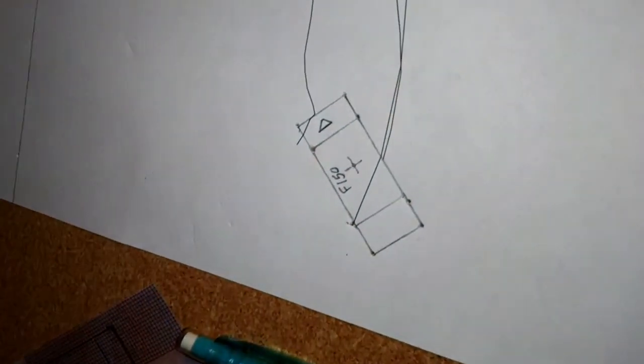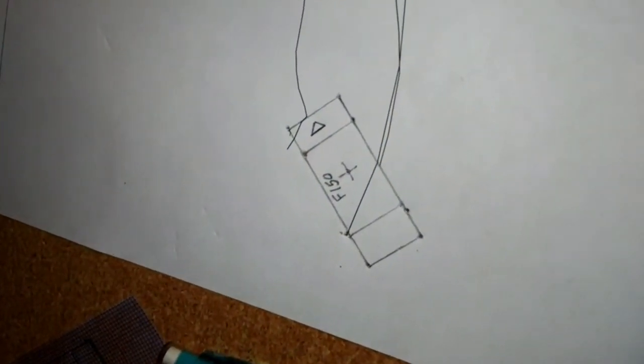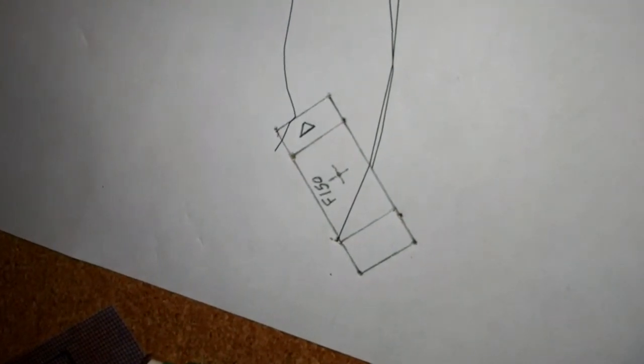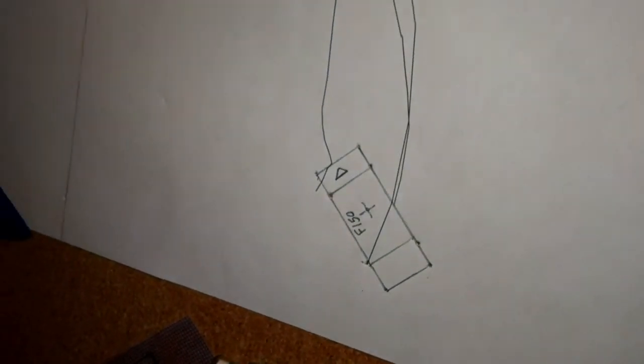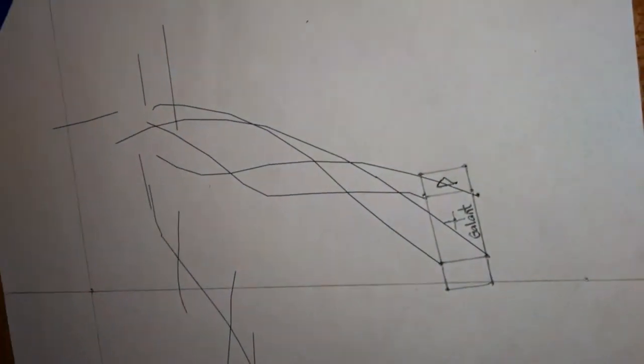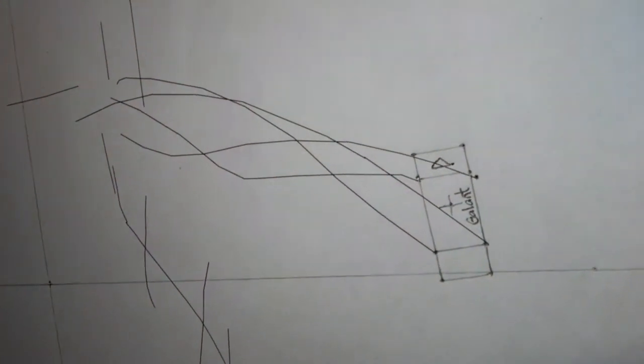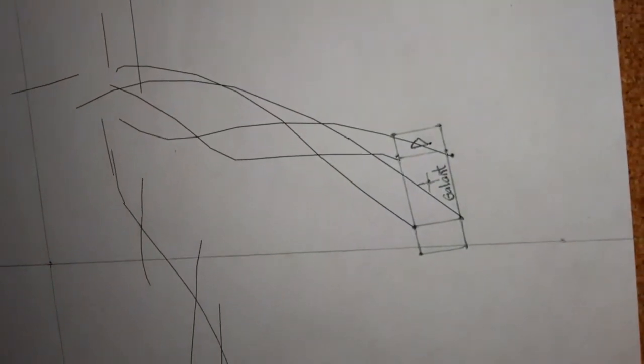Okay, using the holes I marked with the push pins, I've drawn the F-150 in its final rest position. Same thing for the Mitsubishi Galant. Now I'll start using my templates to track backwards toward the area of impact for both of these.